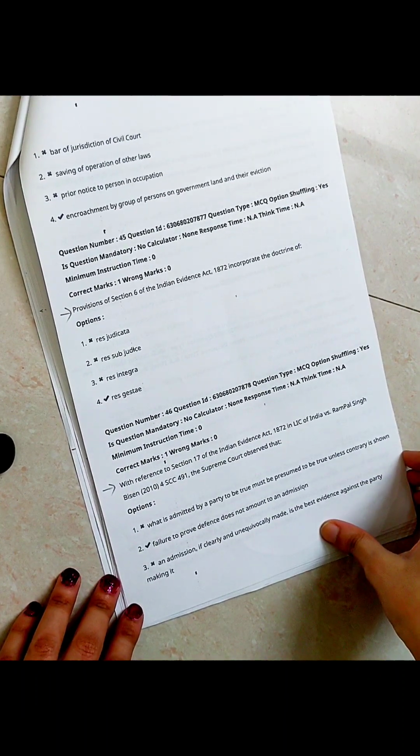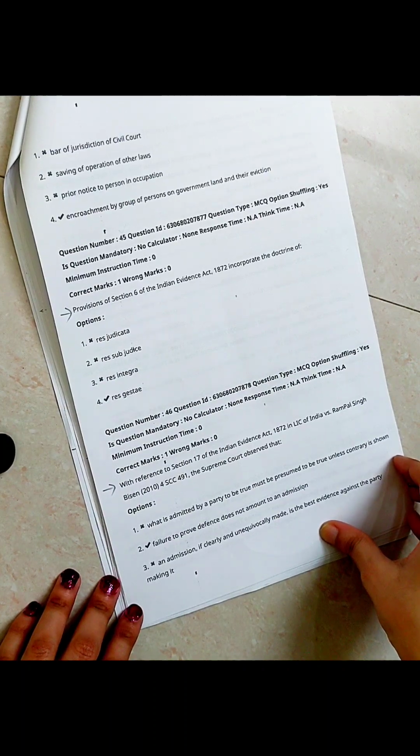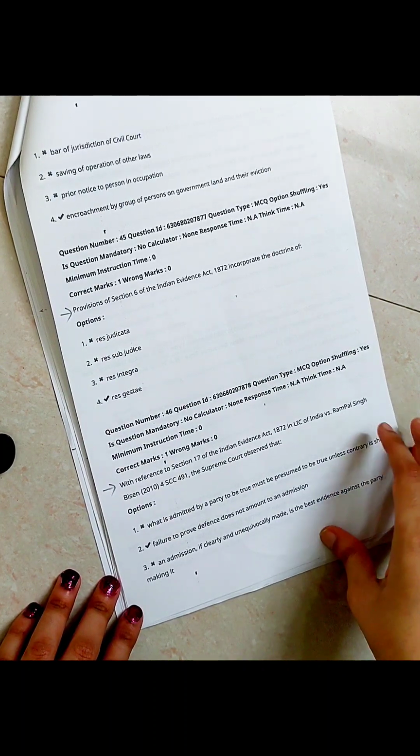With reference to Section 17 of the Indian Evidence Act 1872, in LIC of India versus Rampal Singh Bisen, the Supreme Court observed that failure to prove defense doesn't amount to an admission.